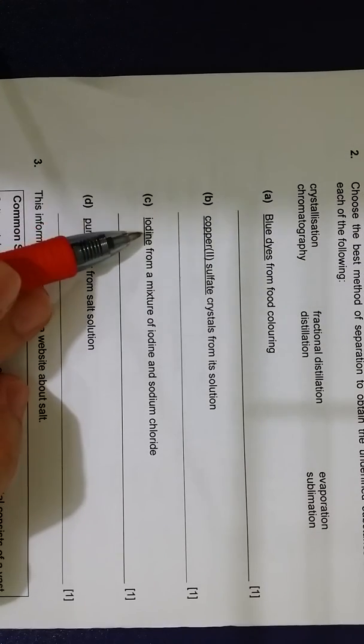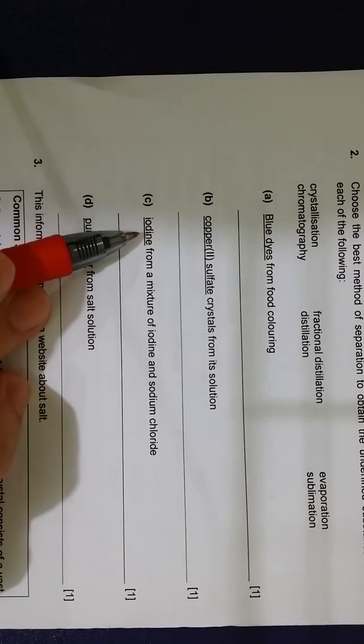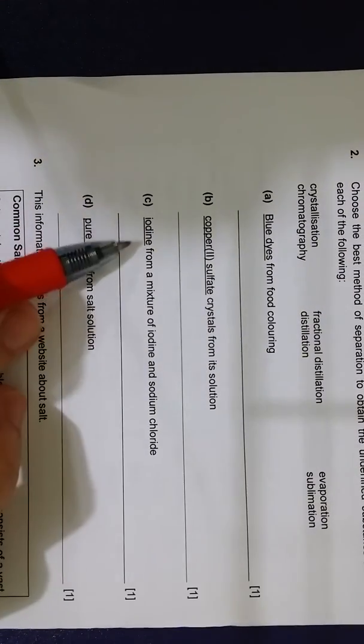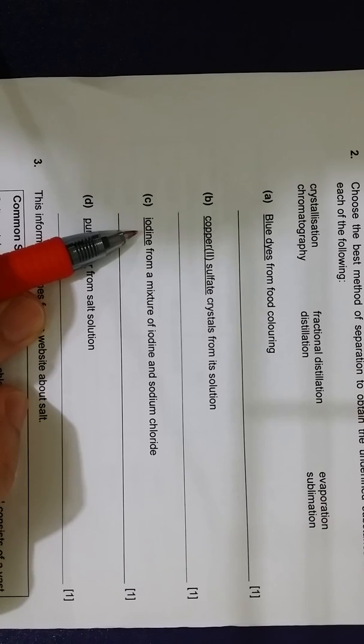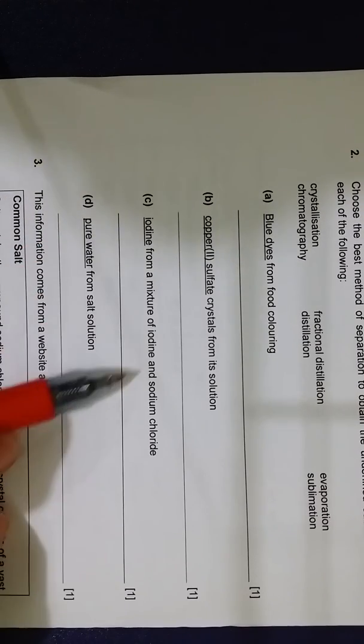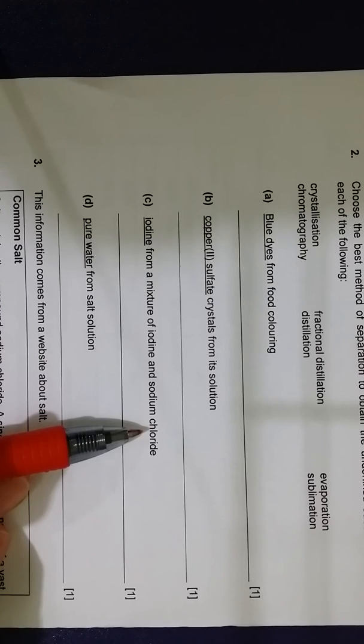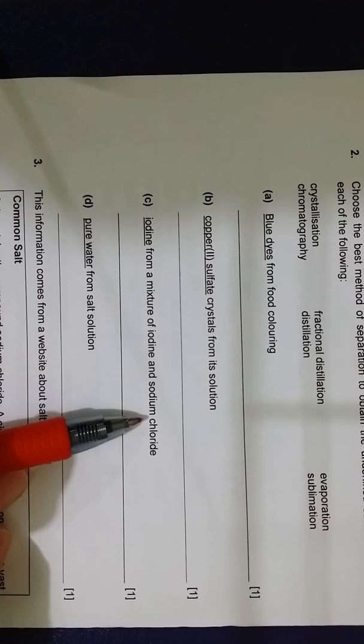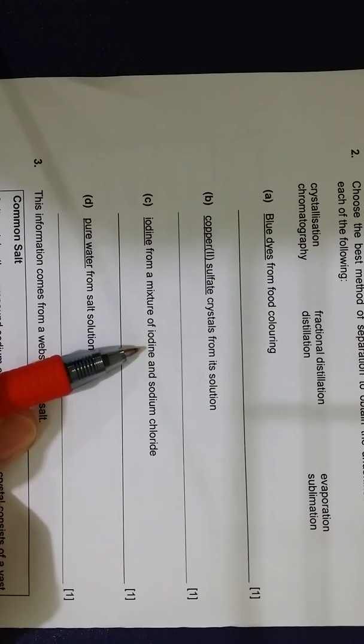Now for C, iodine from a mixture of iodine and sodium chloride. When you want to obtain iodine, you have to know that iodine also sublimes, meaning that iodine will change from solid to gas form. So in order to obtain iodine, you have to use sublimation. When you heat a mixture of iodine and sodium chloride, which is your common salt, the salt will melt. But iodine, at room temperature and pressure, is a solid. When you heat it, it will become gas.